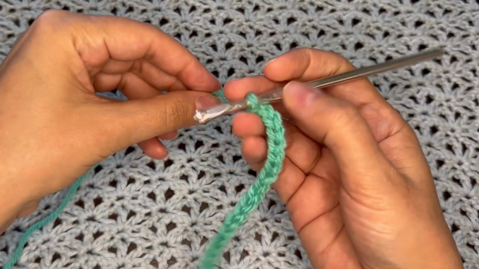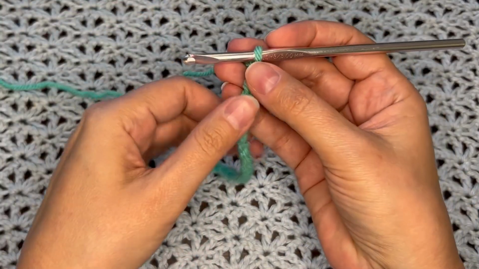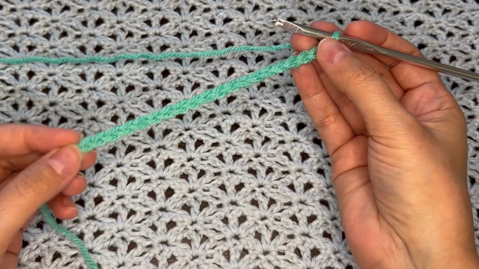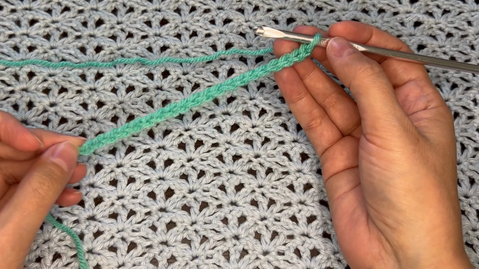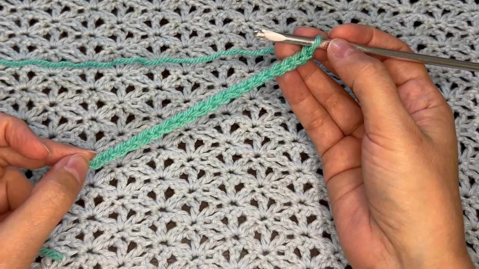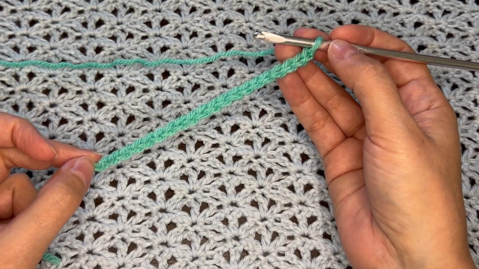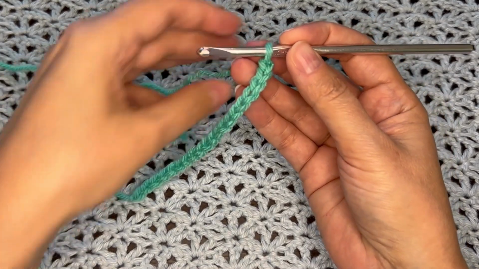You want to start with a chain that is a multiple of 6 and then add 2 more. So right now I have chained 20. So that is a multiple of 6, 3 times 6 is 18, plus 2 is 20.